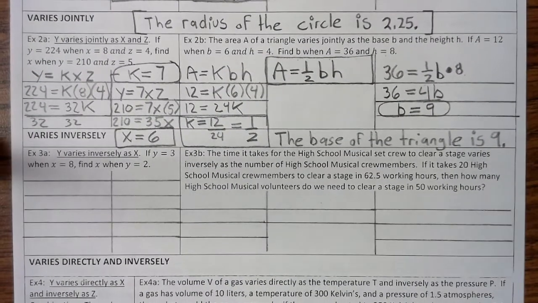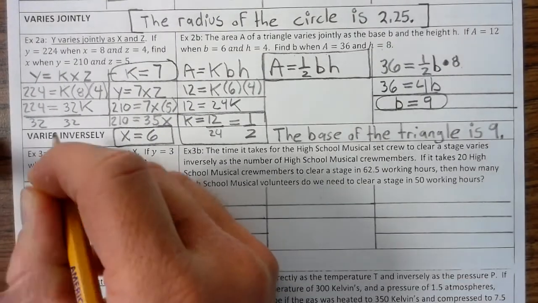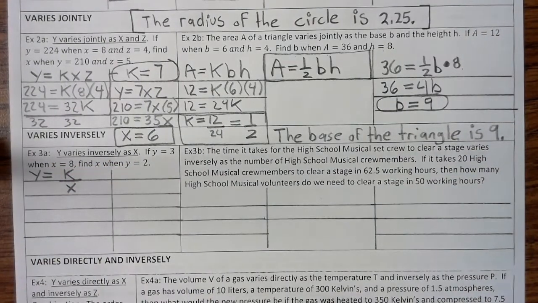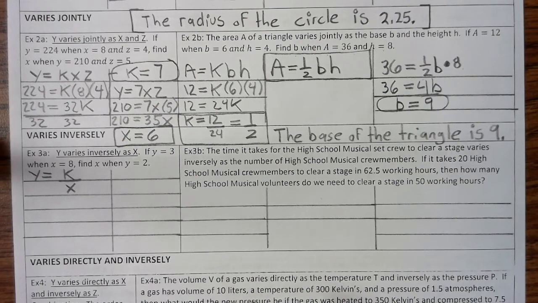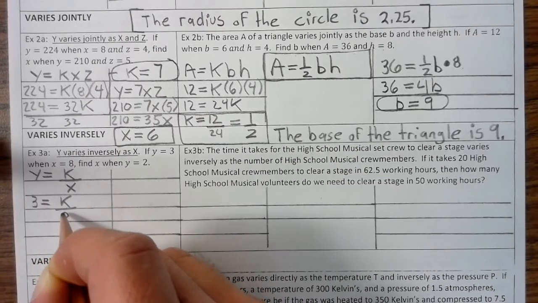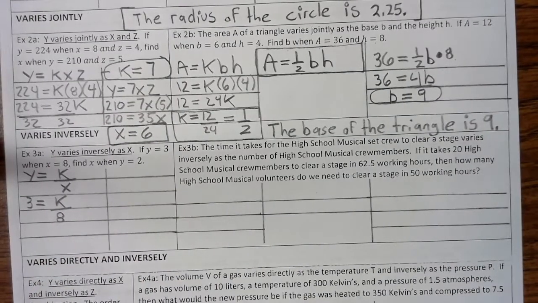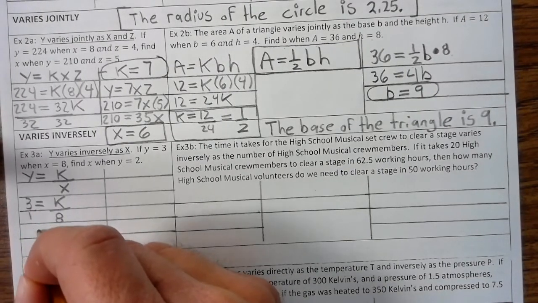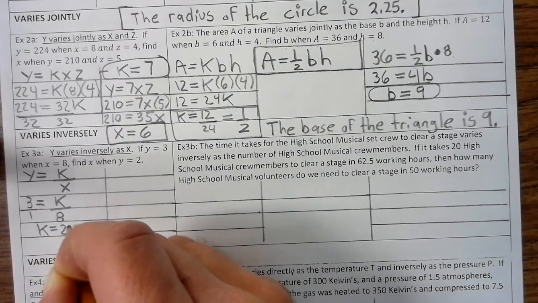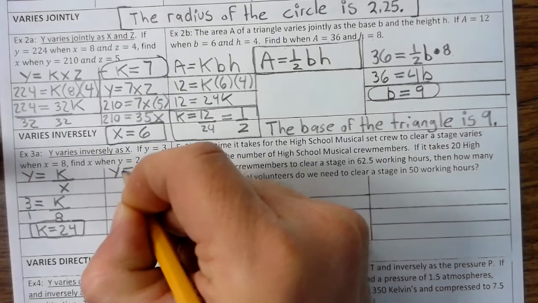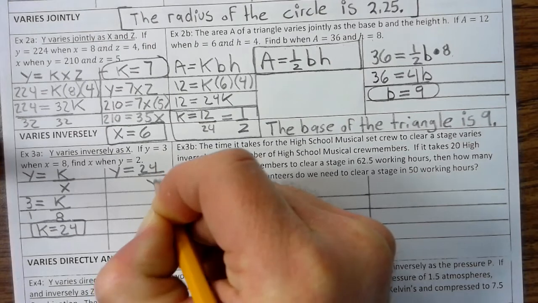All right, example 3a. It says y varies inversely as x. So our equation is y equals k divided by x. Now it says if y is 3, so 3 equals k divided by x is 8. So we cross multiply and solve for k. So 8 times 3 is 24, so k equals 24. Okay, so our new equation is y equals 24 divided by x.